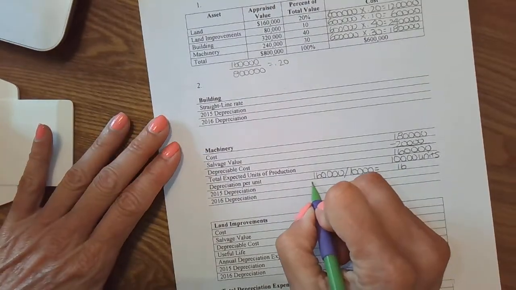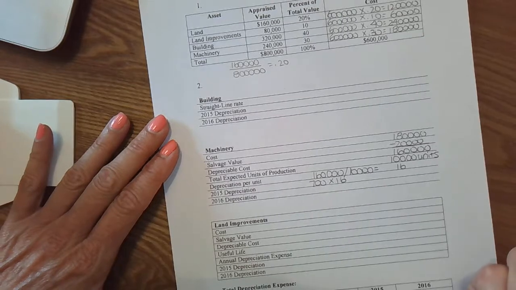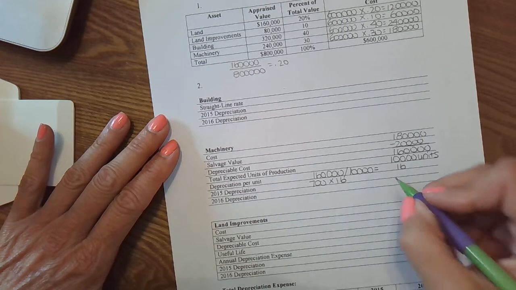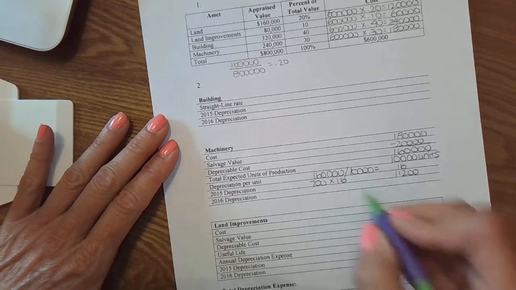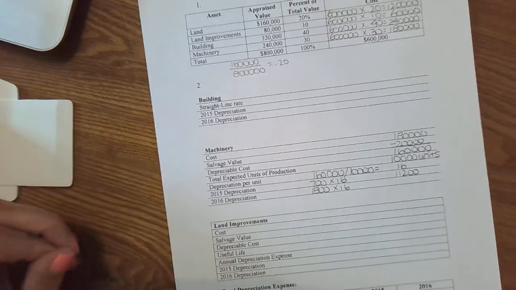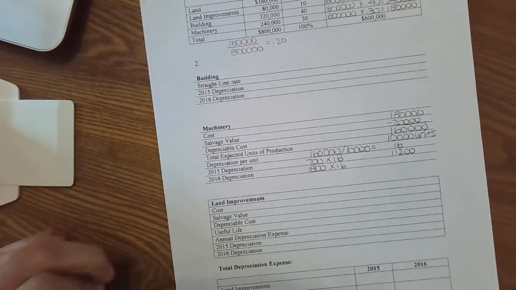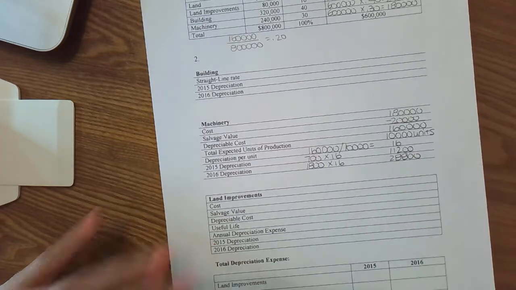So in 2015, I have 700 units times $16 depreciation per unit, or $11,200. And then 1,800 units for 2016 times my depreciation per unit of 16, and that's $28,800.